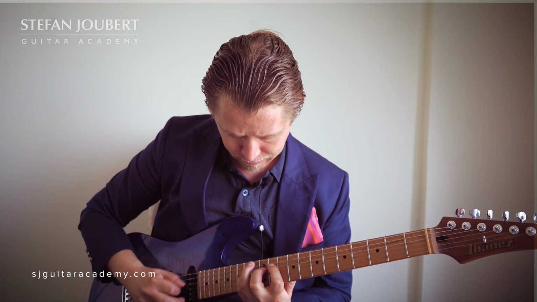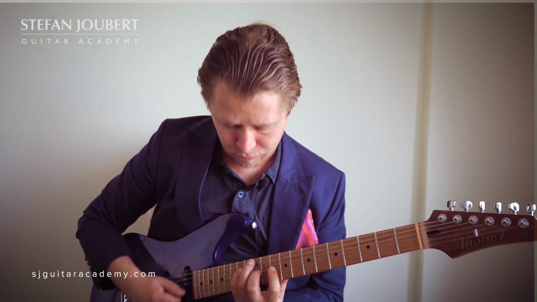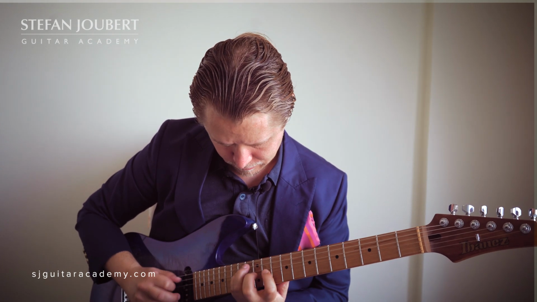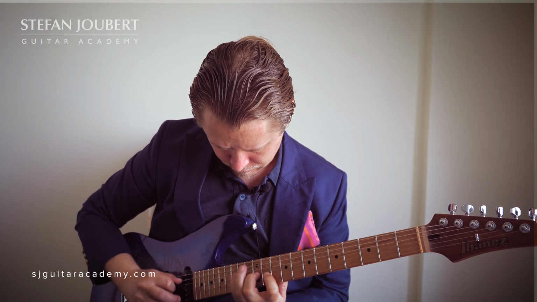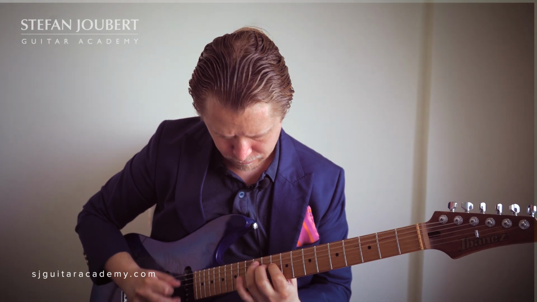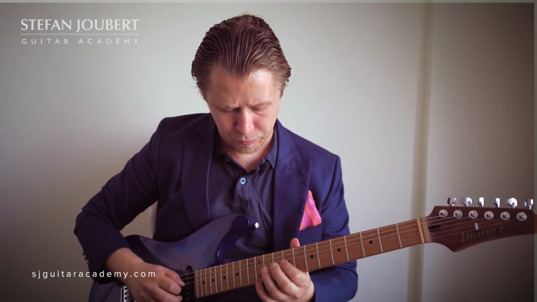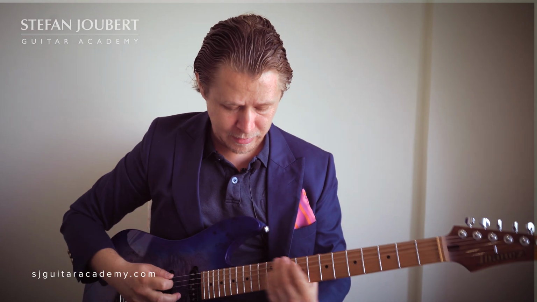And again, there's that interesting sort of sweep. That's if you put the 5th on the string 4. So basically playing the scale.